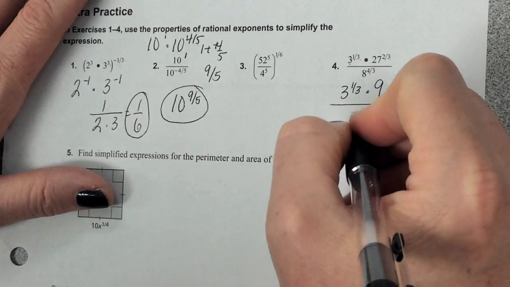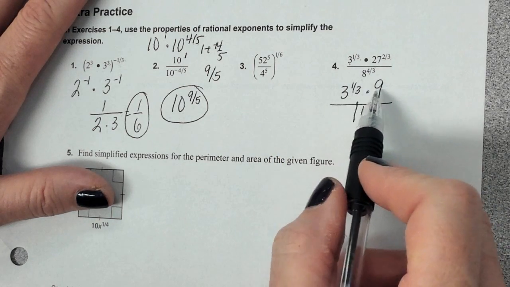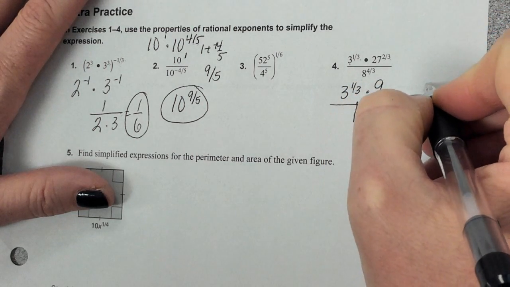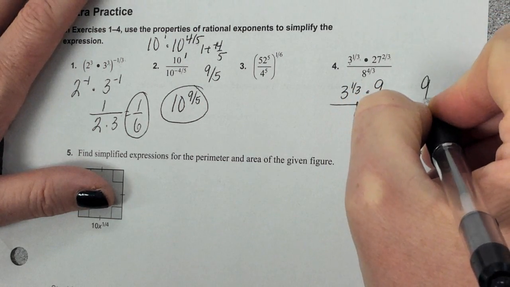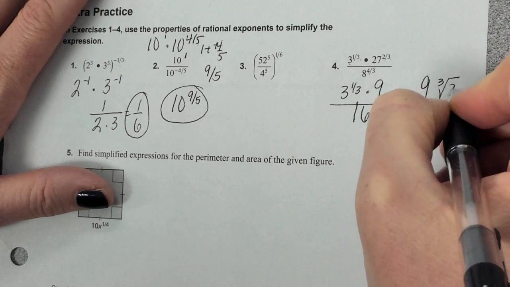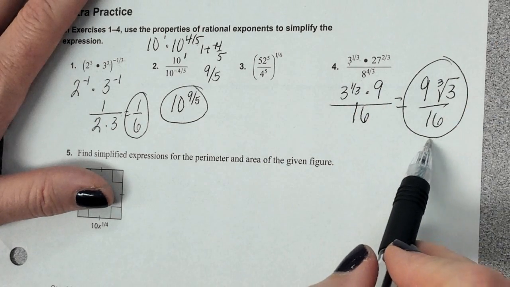So here's what we get for our answer. There's nothing else you can really do with it, but you might want to write it in radical form. In radical form, it would be 9, and then this is to the 1/3 power, so it would be the cube root of 3 over 16. That's the way that would look in radical form.